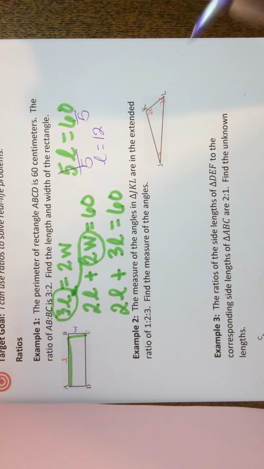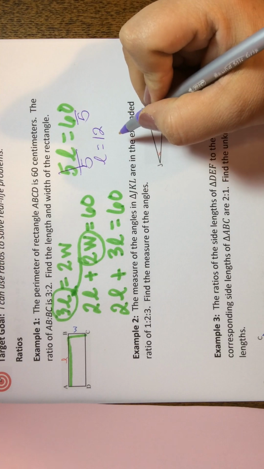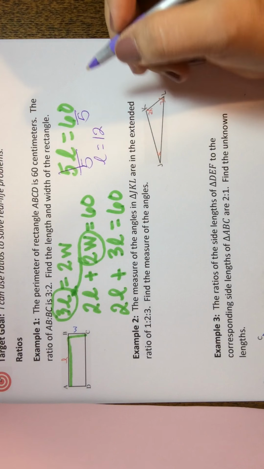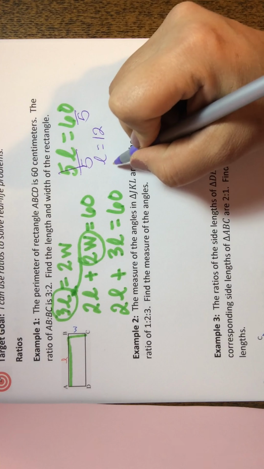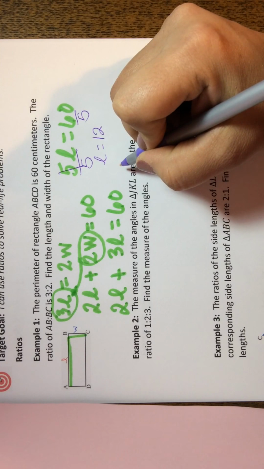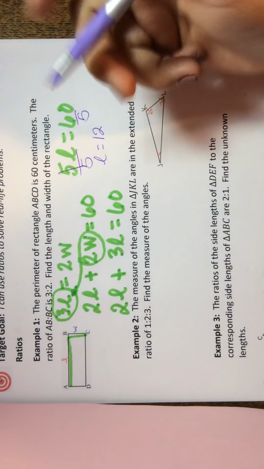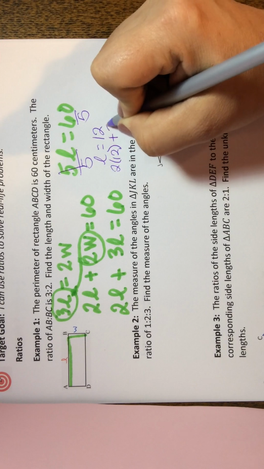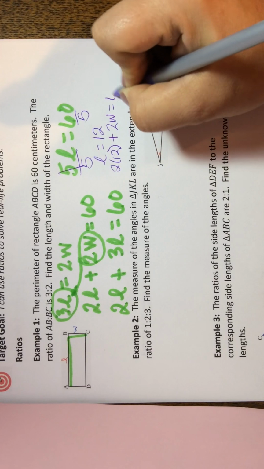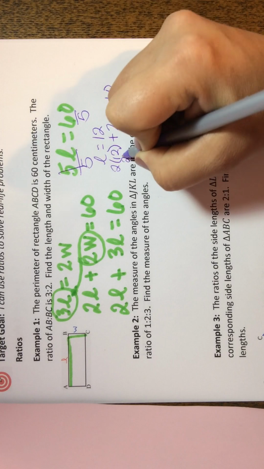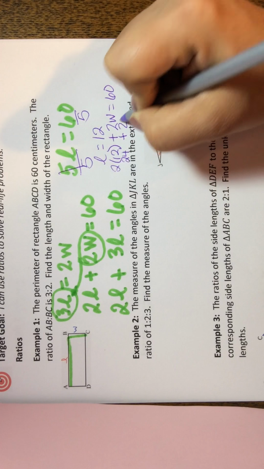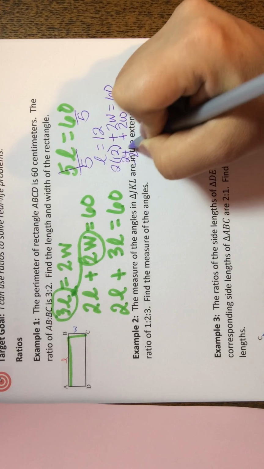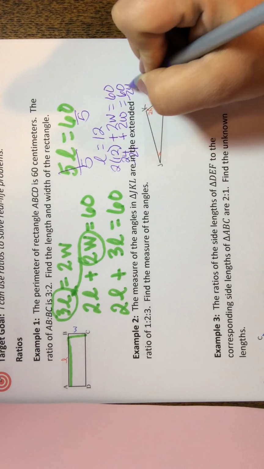And the width, well, we're going to plug the length into this formula right here. So 2 times 12 plus 2W is equal to 60. So this is 24 plus 2W equals 60. We're going to subtract the 24 on both sides.